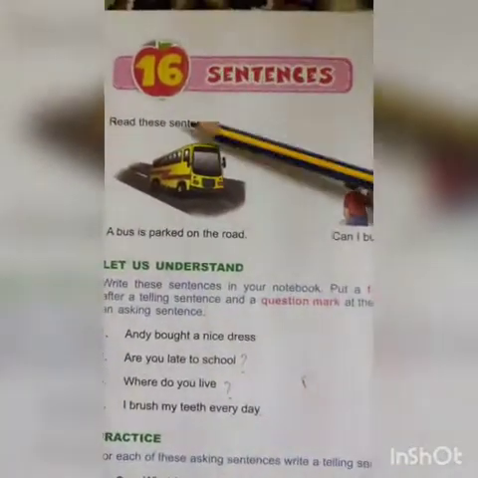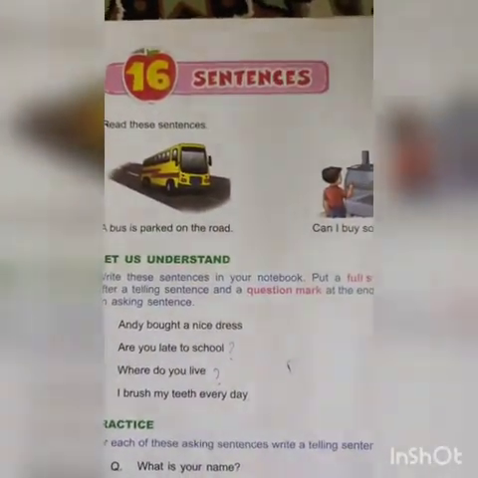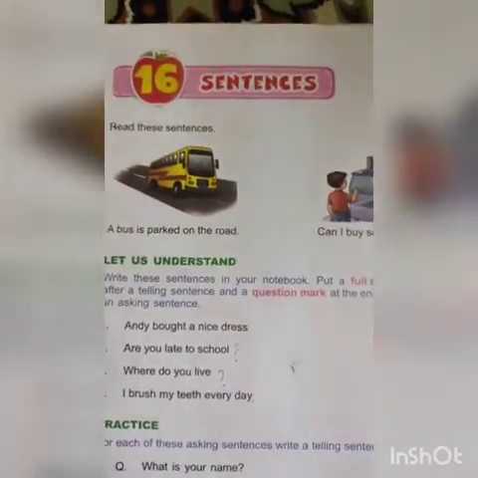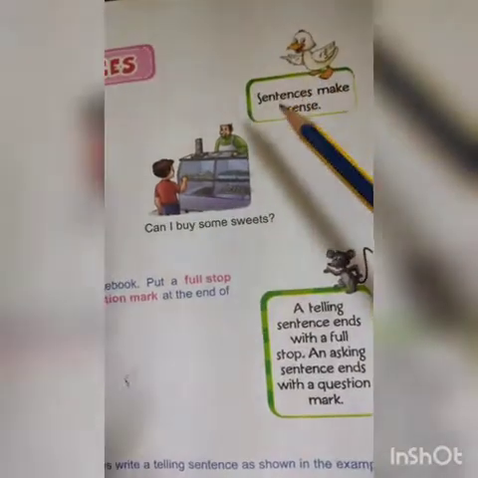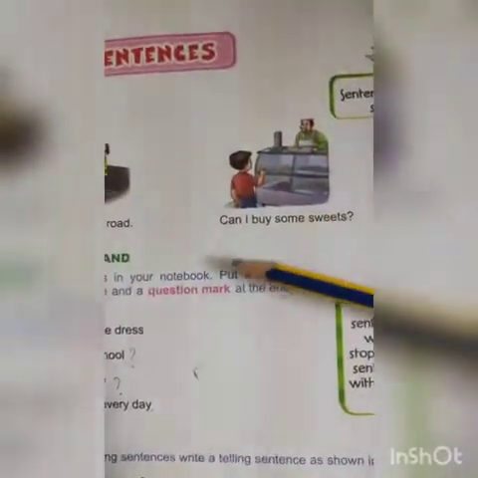Today we are starting unit 16 and our topic is sentences. A sentence is a group of words that form a complete thought. Sentences make sense. For example, a bus is parked on the road. Can I buy some sweets?